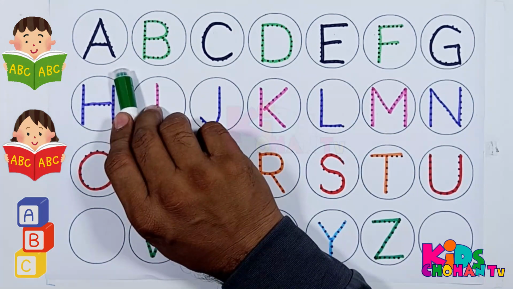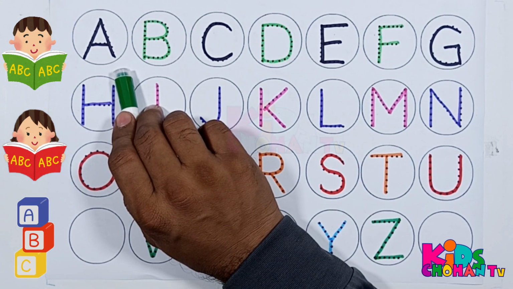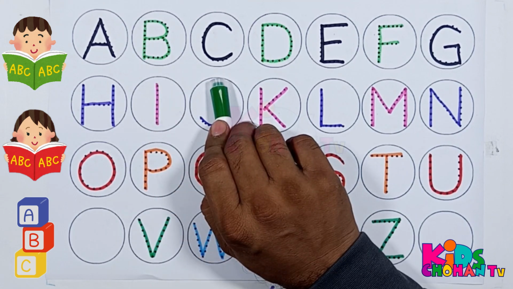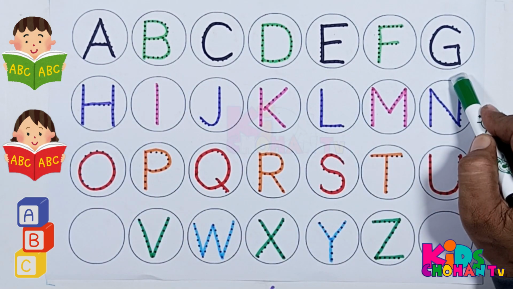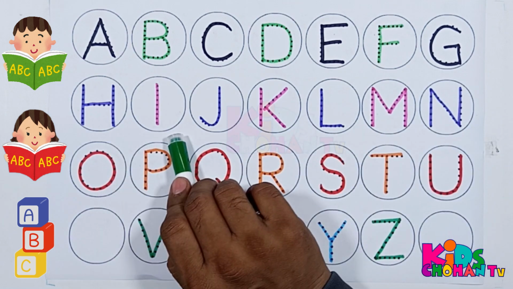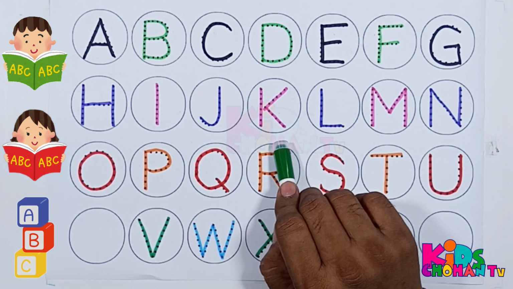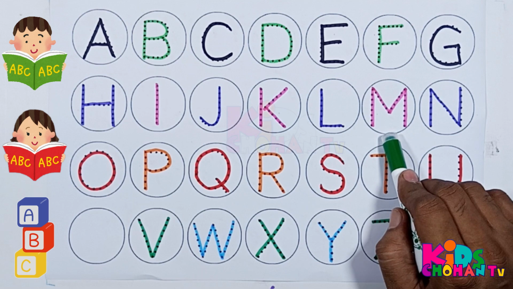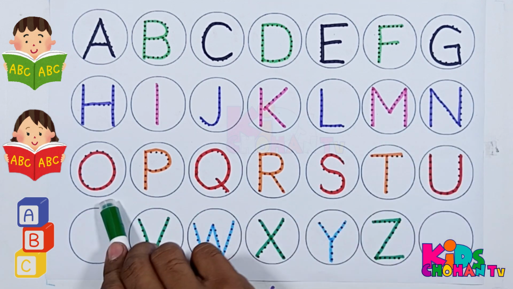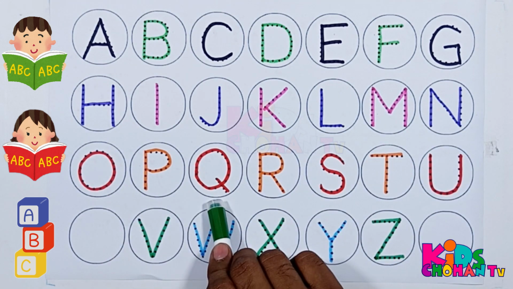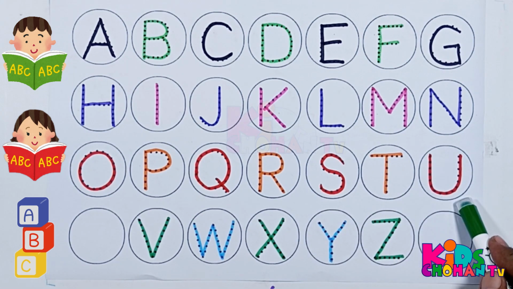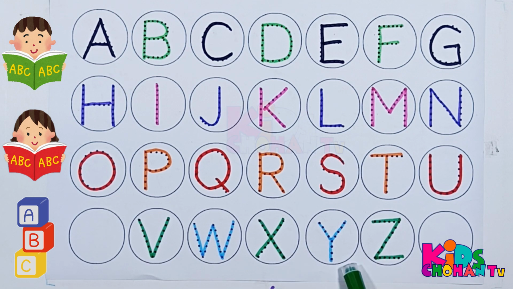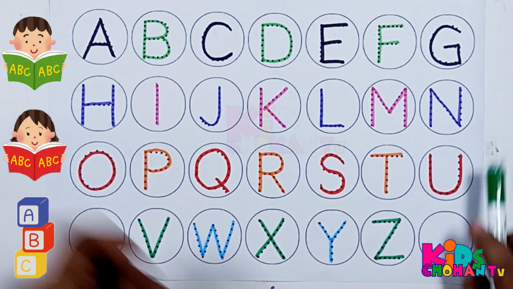Z. Kids, read again. A, B, C, D, E, F, G, H, I, J, K, L, M, N, O, P, Q, R, S, T, U, V, W, X, Y, and Z.